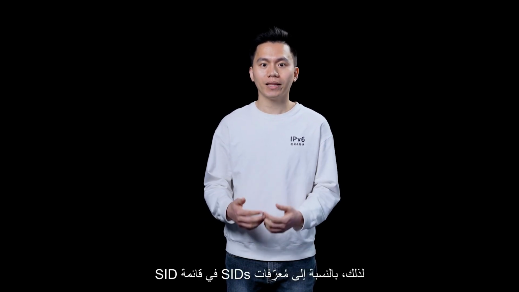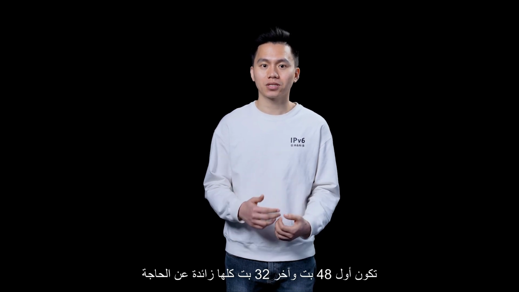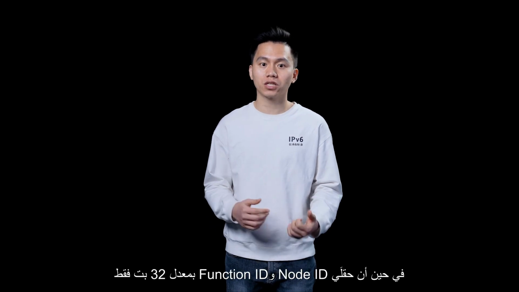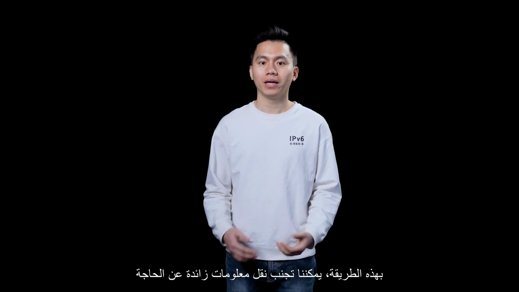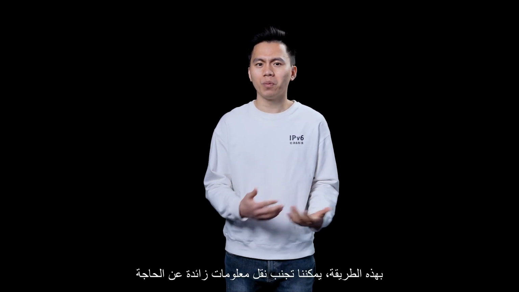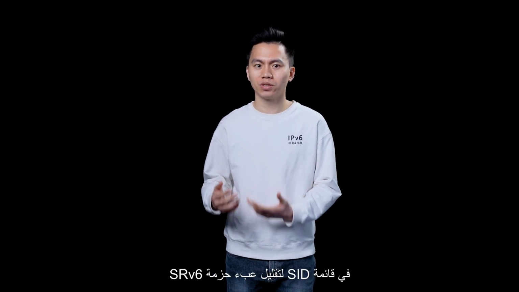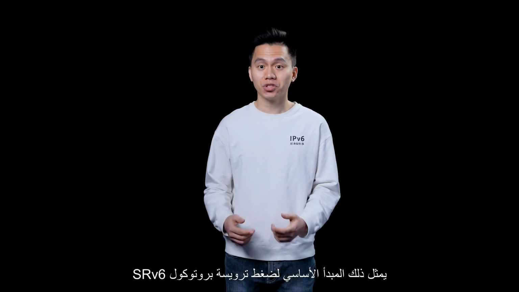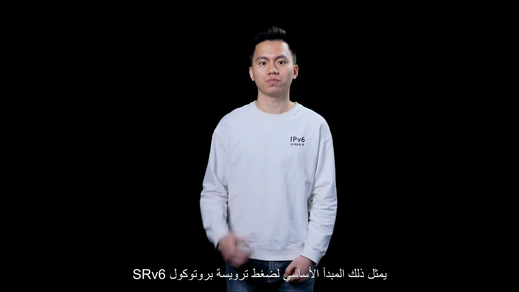So for SIDs in the SID list, the first 48 bits and the last 32 bits are all redundant, while only the 32-bit node ID and function ID fields are variable. In this way, we can avoid carrying multiple redundant pieces of information in the SID list to reduce the overhead of SRv6 packets. So this is the basic principle of SRv6 header compression.